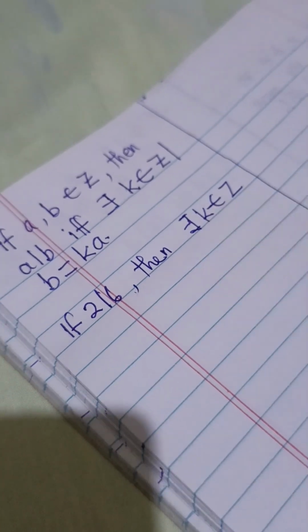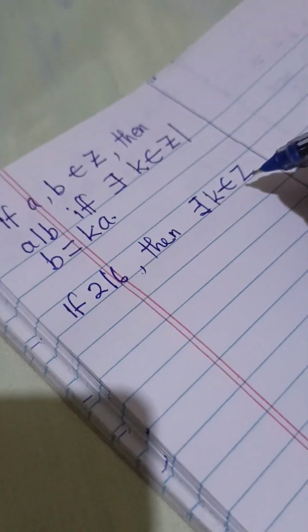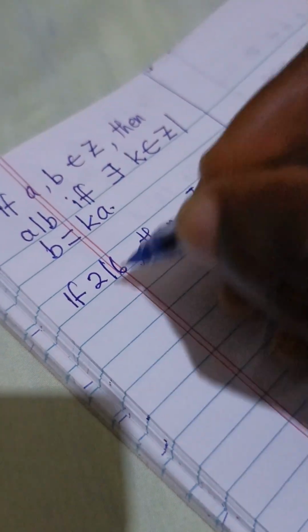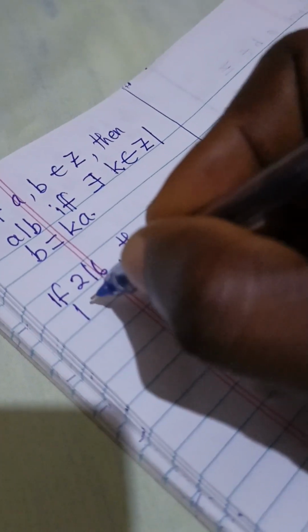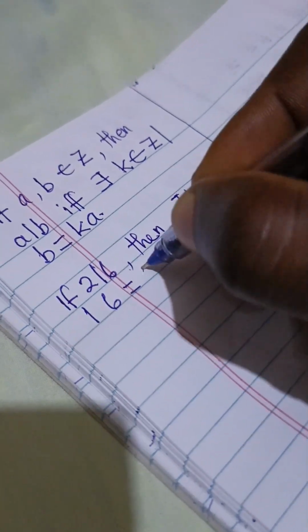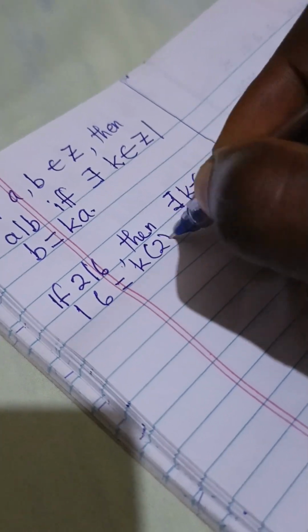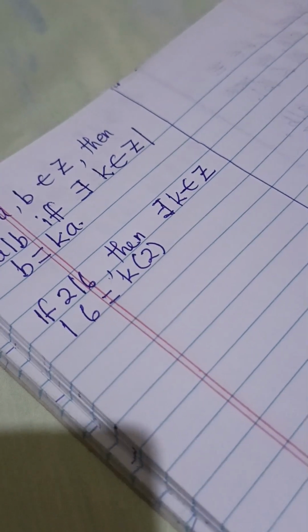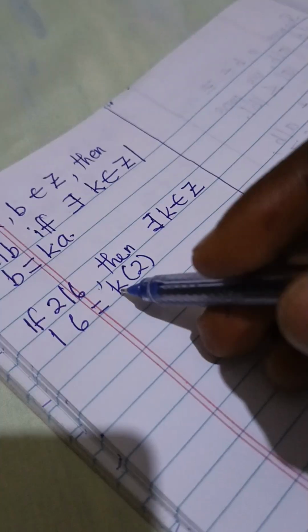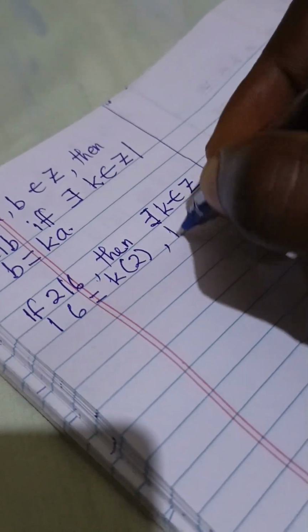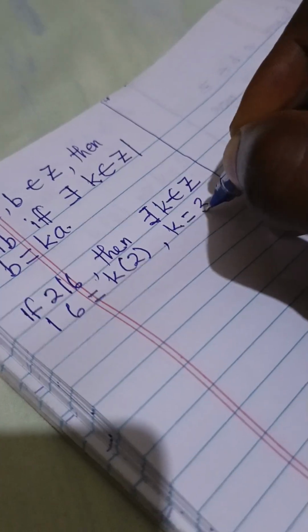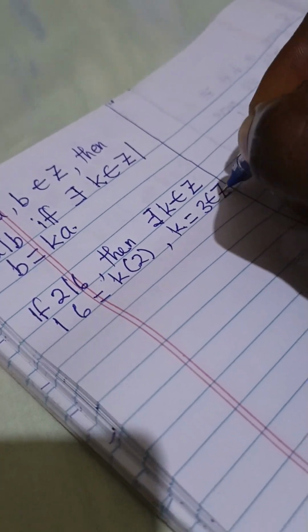The k we are looking for should also be an integer, such that 6 is equal to that integer times 2. And of course, we know that the only integer that multiplies 2 to get 6 is 3.